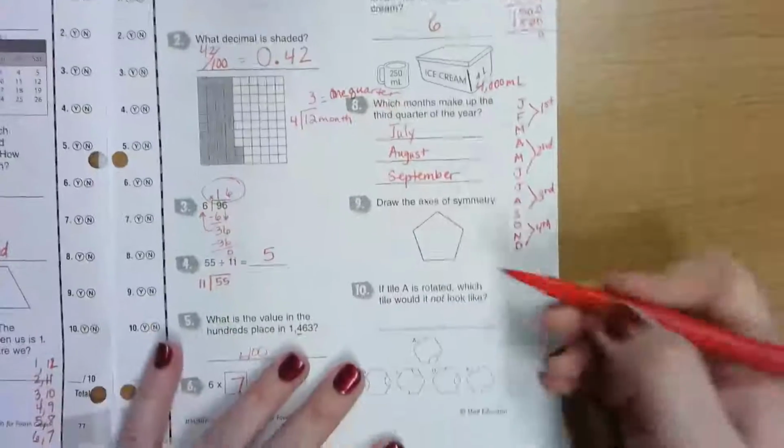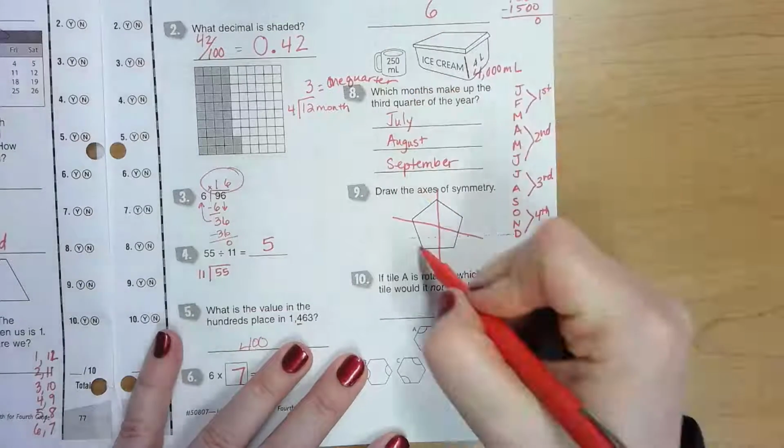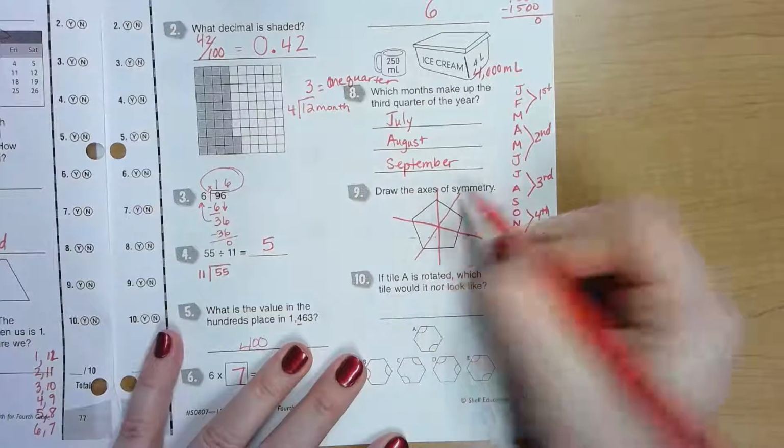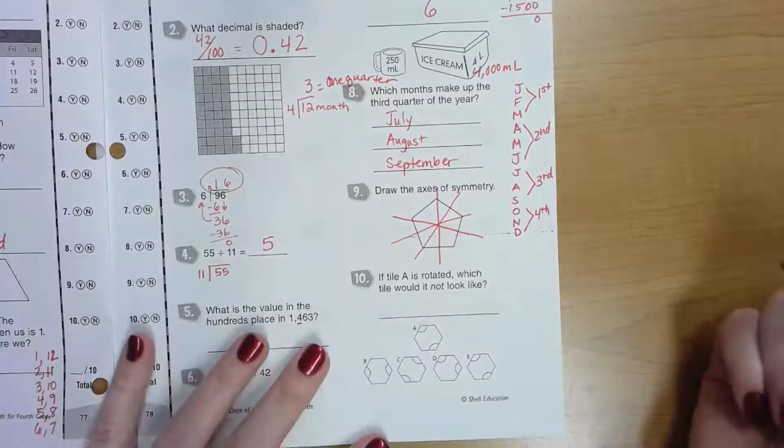Number 9, draw the X's of symmetry. Remember, for this shape, we can go from every point to the opposite straight side. Okay, 5 lines of symmetry for the pentagon.